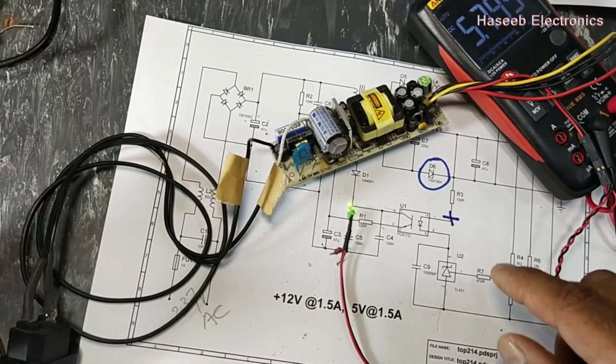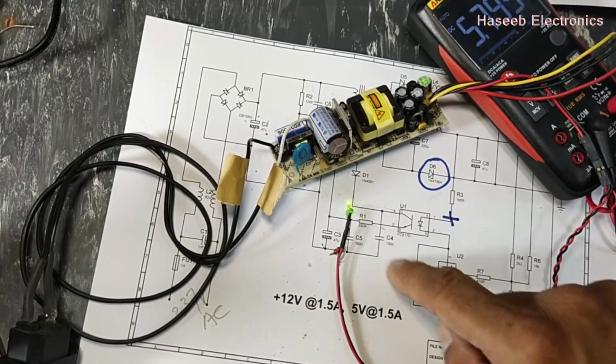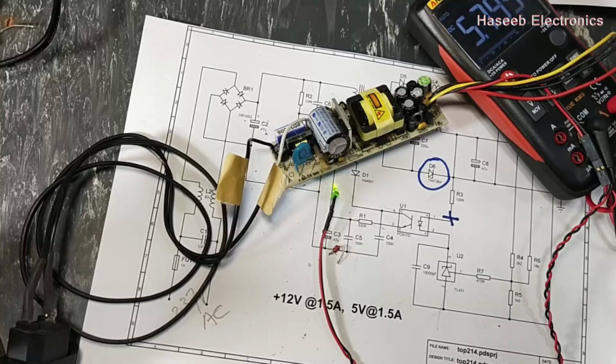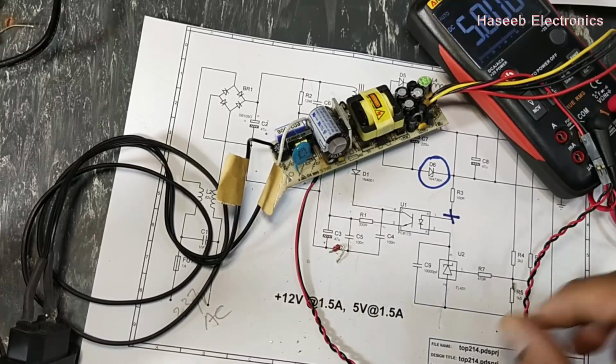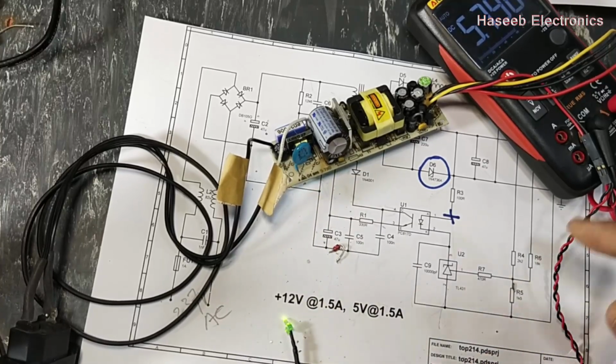In an upcoming video I will discuss all the circuit details, circuit design, and how this circuit is working. We will discuss in detail.